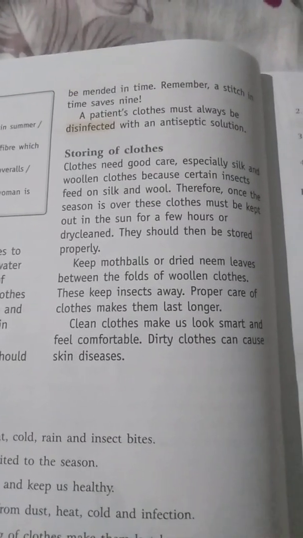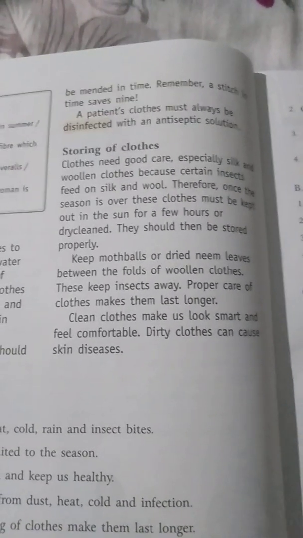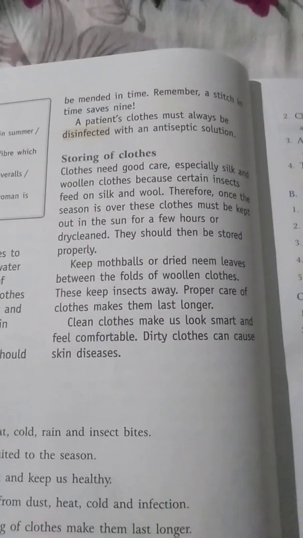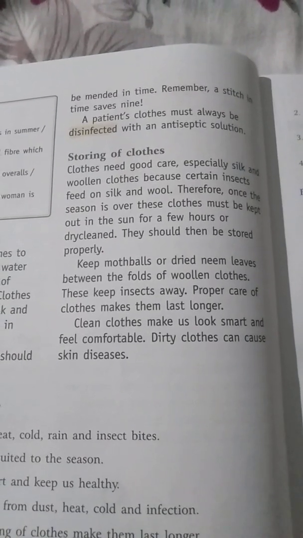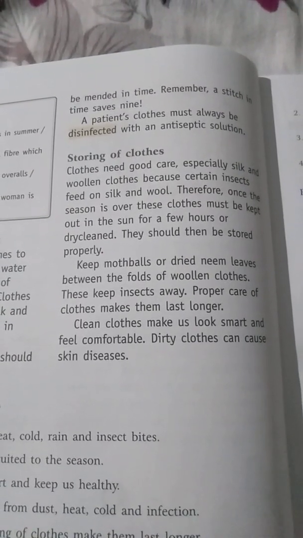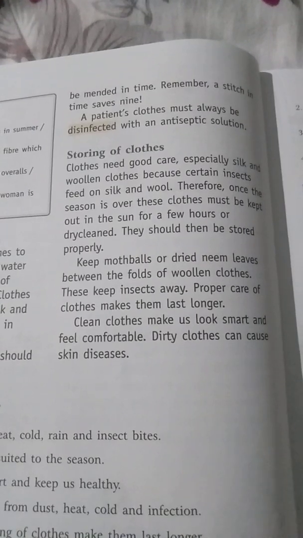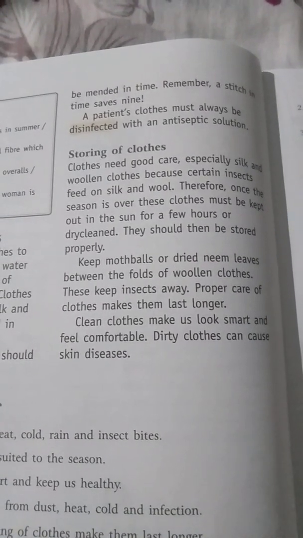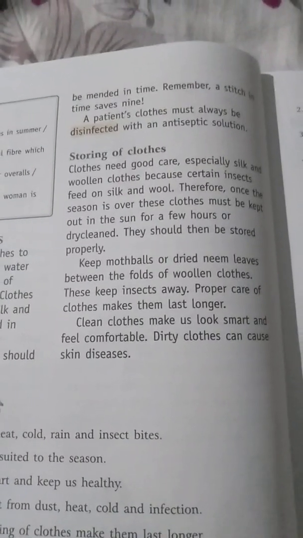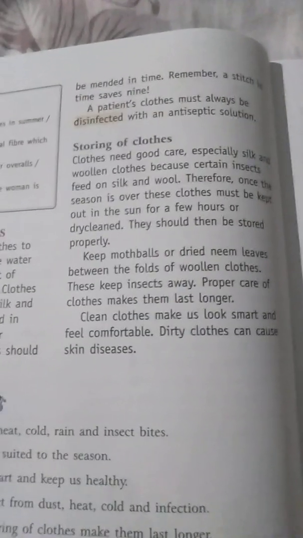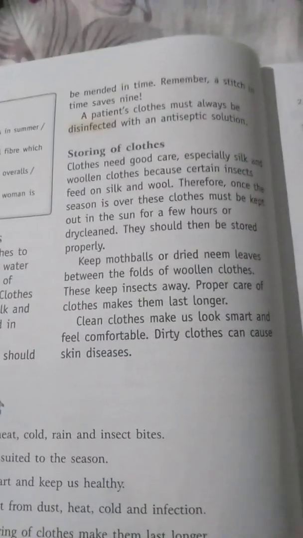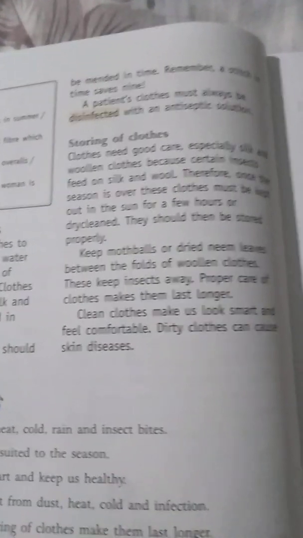Yes. Now a patient's clothes must always be disinfected with an antiseptic solution. Yes, if there is a patient who is in touch with some kind of clothes, those clothes have to be disinfected with the help of some kind of antiseptic solutions or liquids. Understood? Now, storing of clothes.